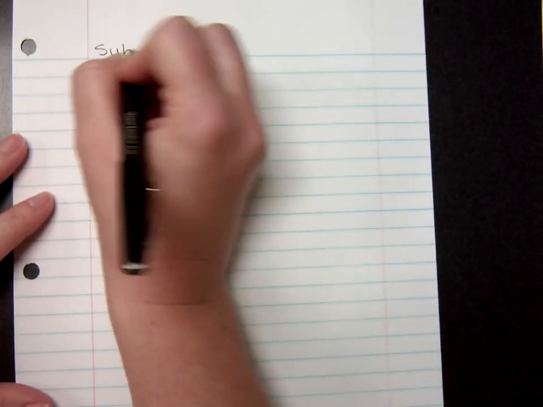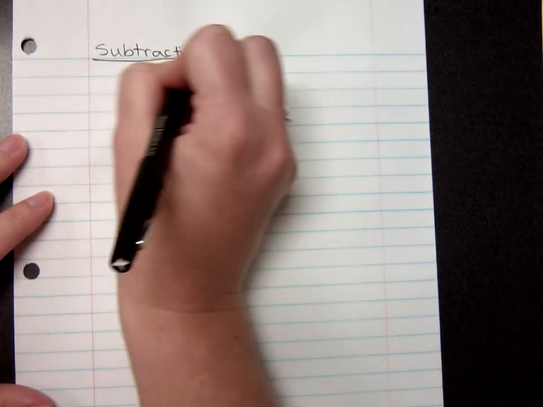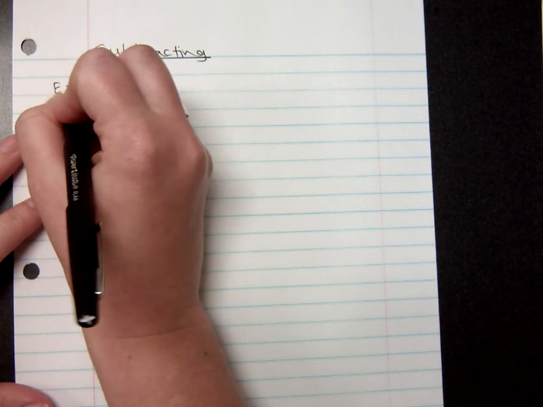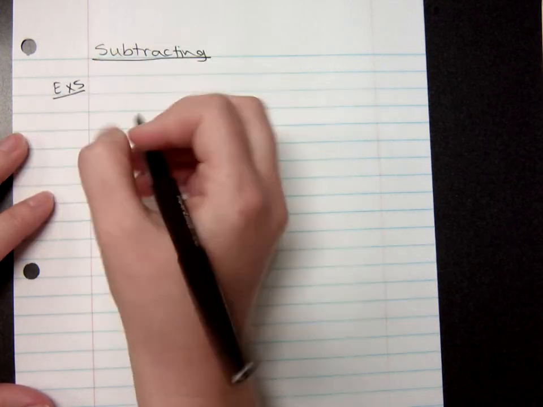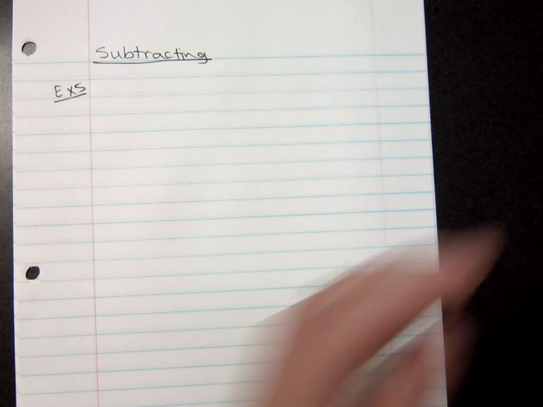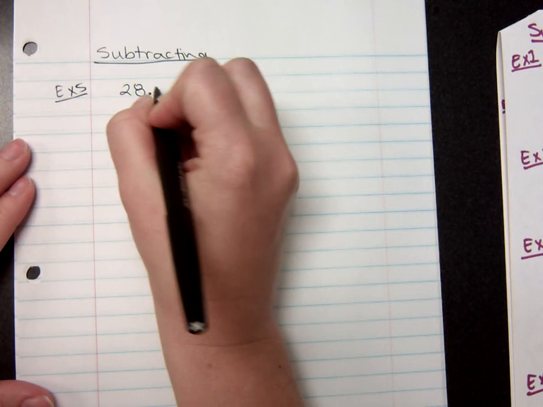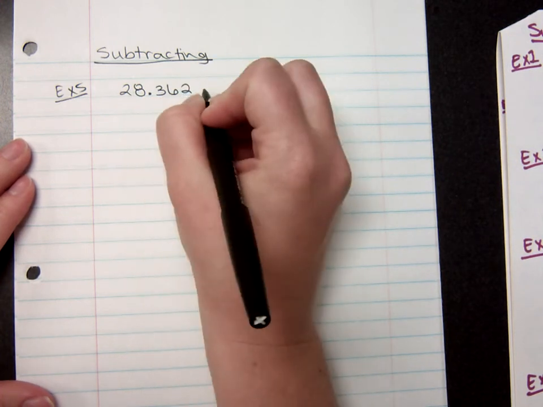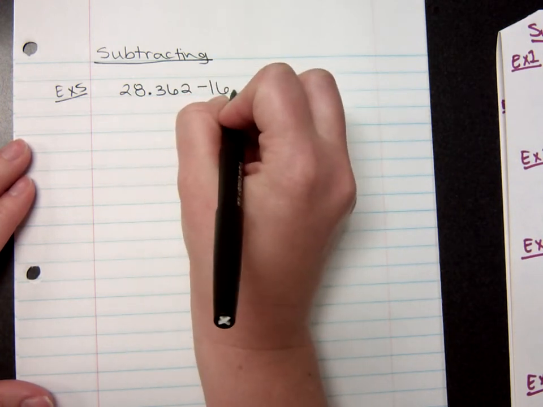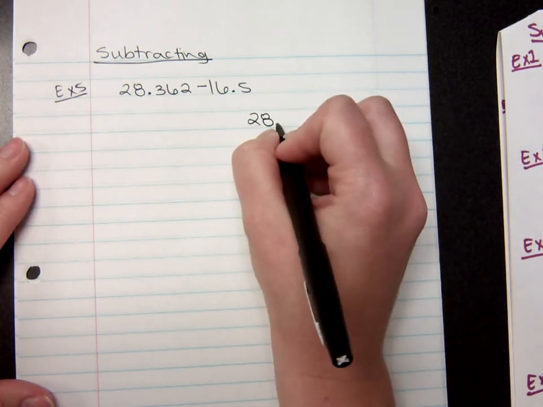Same idea here. So if I have 28.362 minus 16.5, we're going to line them up.